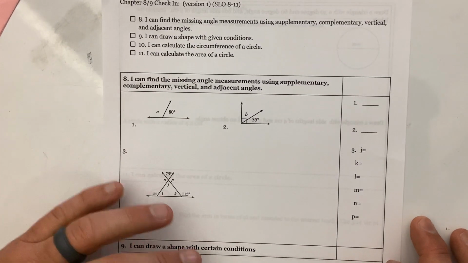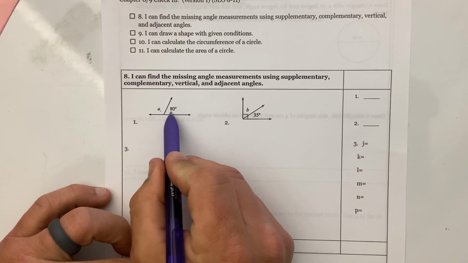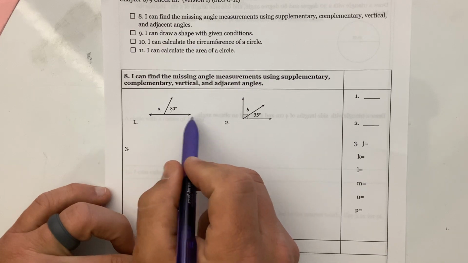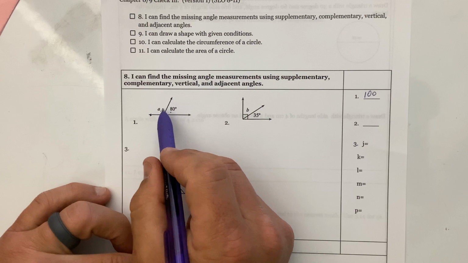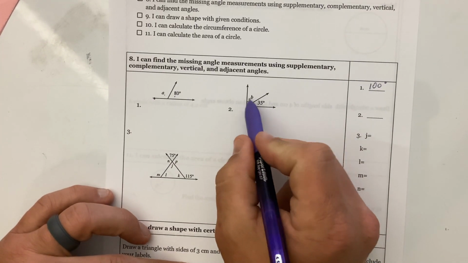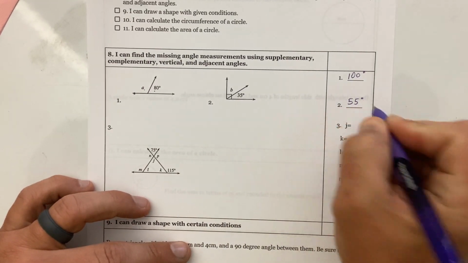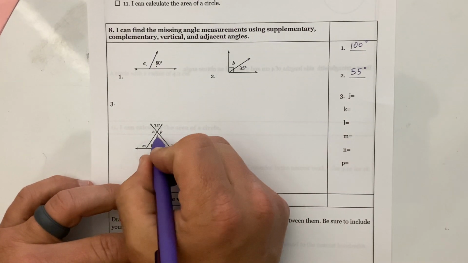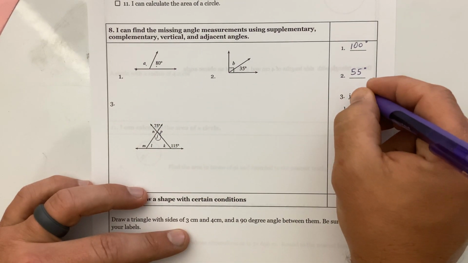I can find missing angle measurements using supplementary, complementary, vertical, and adjacent angles. A and 80 degrees are supplementary. That means they add up to 180 degrees. It's a straight line. That means for A, or number 1, is 100 degrees. Put a little circle there. B and 35 degrees are complementary, so they have to add up to 90 degrees. So 55.